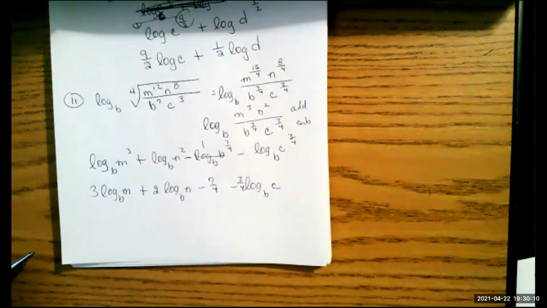I'm still writing this down because honestly I feel like I'm just copying this down and I don't know why I'm doing what I'm doing.